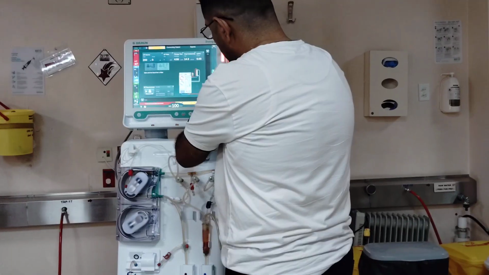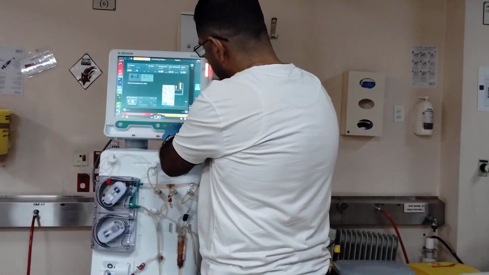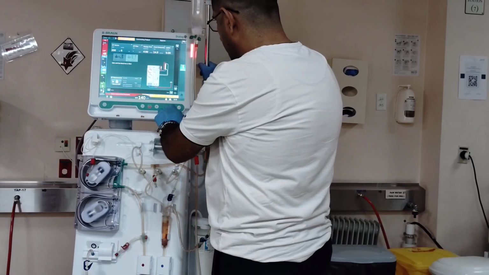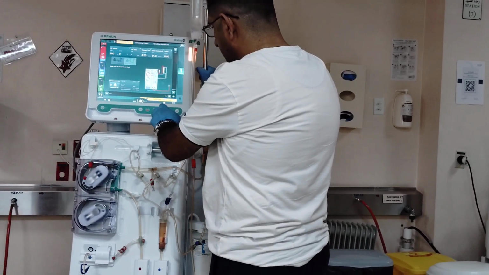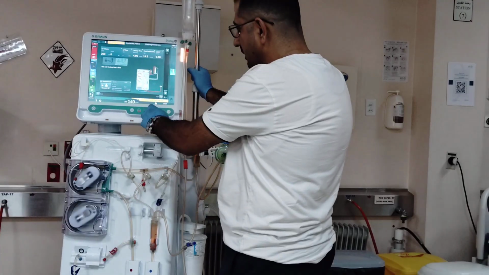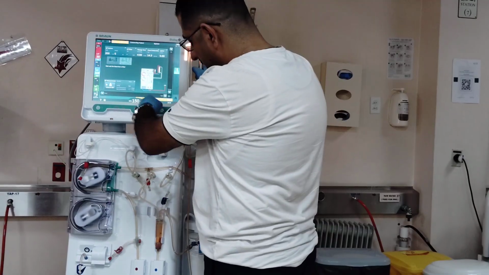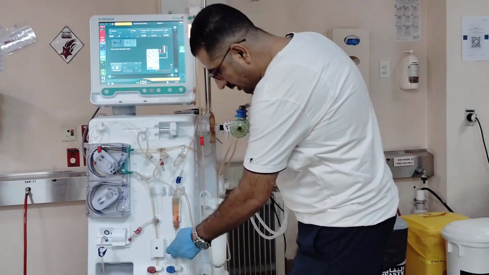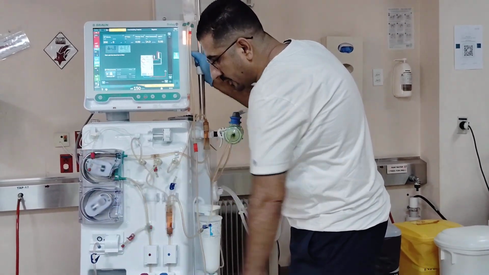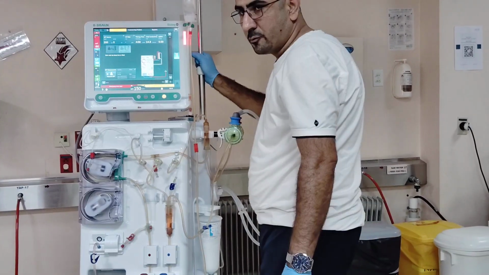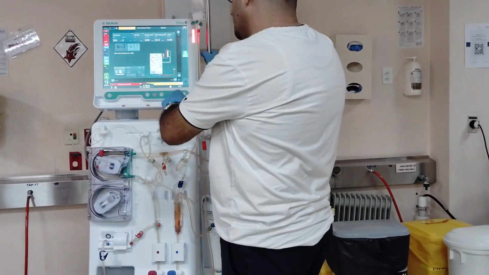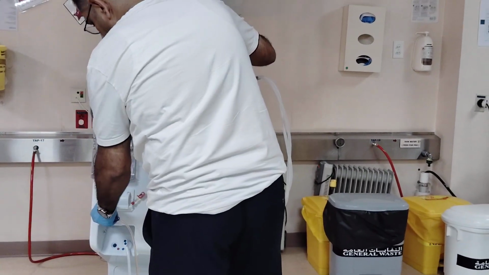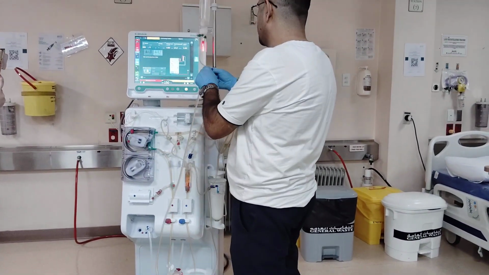Venous pressure. Blood detected. Or clumps. Now suppose the blood reaches here, you will get an alarm to connect your patient. So you press here, and this is the time to disconnect and connect your patient.